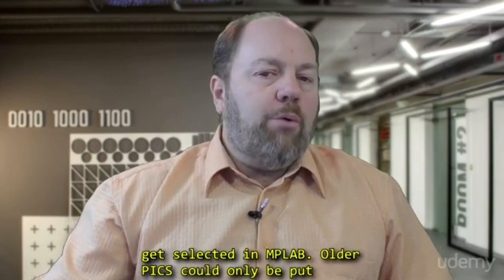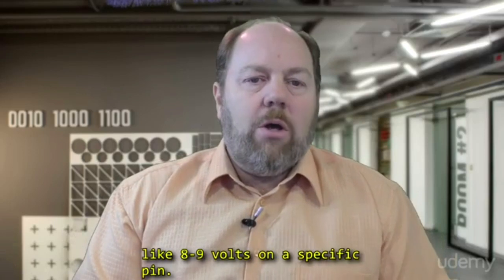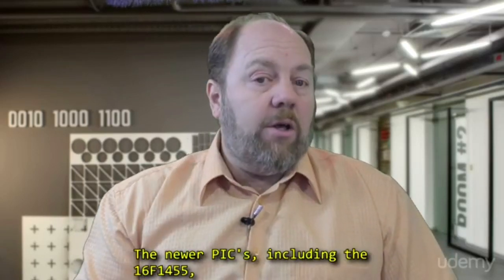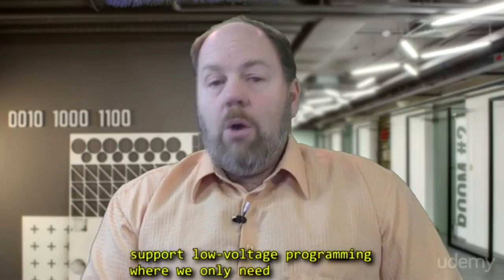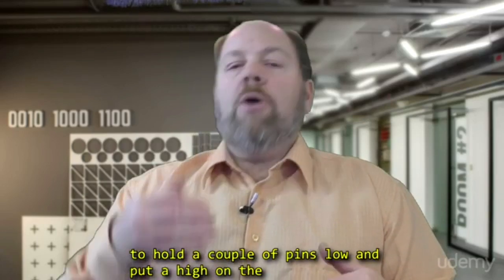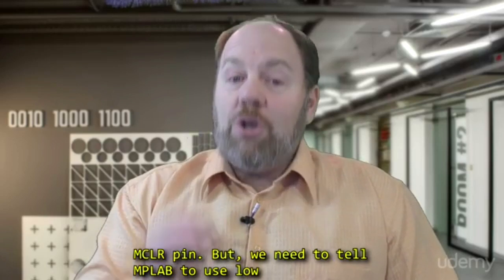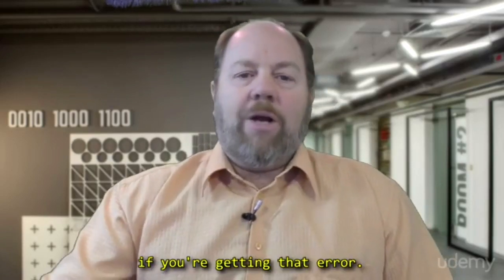Older PICs could be put into programming mode by applying a higher voltage like 8 or 9 volts on a specific pin. The newer PICs, including the 1455, support low voltage programming where we only need to hold a couple of pins low and put a high on the MCLR pin. But we need to tell MPLab to use low voltage mode. Apparently yours didn't get selected if you're getting that error.